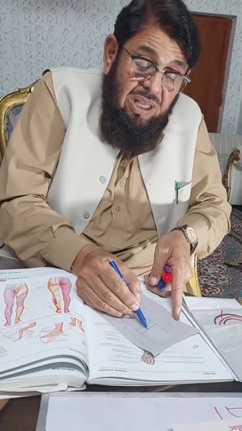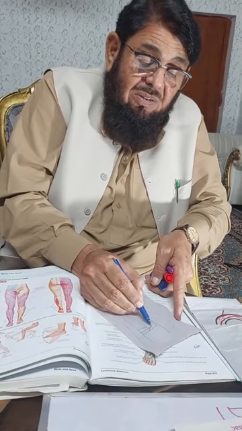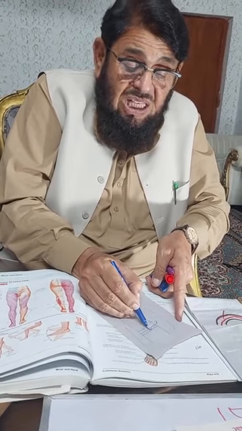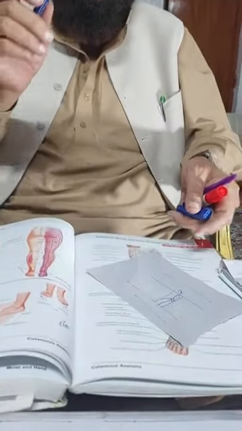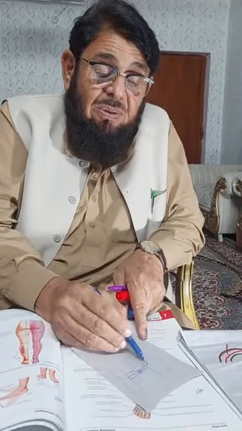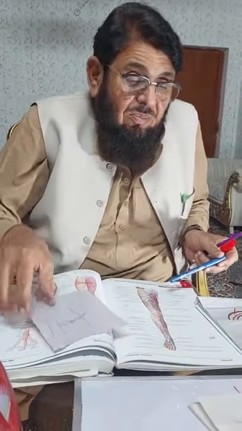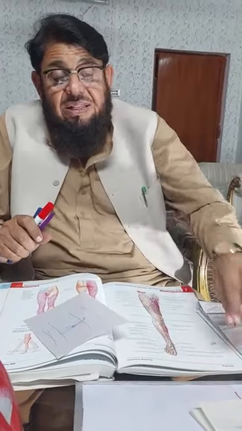These also have valves which are unidirectional. That is, they allow the blood from superficial to deep, but not back. But if these valves become incompetent, or the valves in the superficial veins become incompetent, then the blood comes back from the deep to superficial, and these superficial veins become abnormally dilated, which is called varicose veins. In this way, the superficial veins consist of the dorsal venous arch, long saphenous vein, and short saphenous vein.